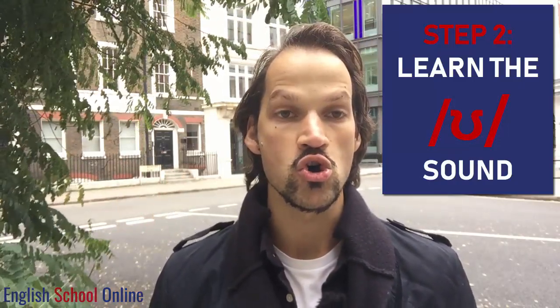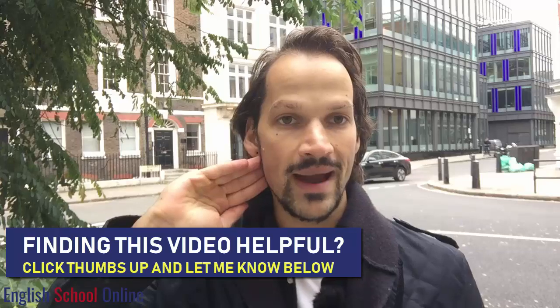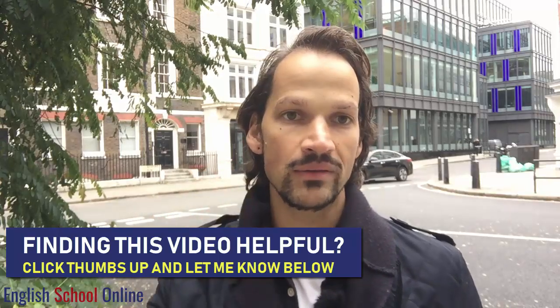Step 2, the sound in English. This sound is almost the opposite of the ah sound, because in ah, our mouth is open and our lips are unrounded. Here, our lips are rounded. My mouth is almost completely closed and it comes from the very back of my mouth. Ah comes from the front of my mouth. This comes from the back of my mouth.